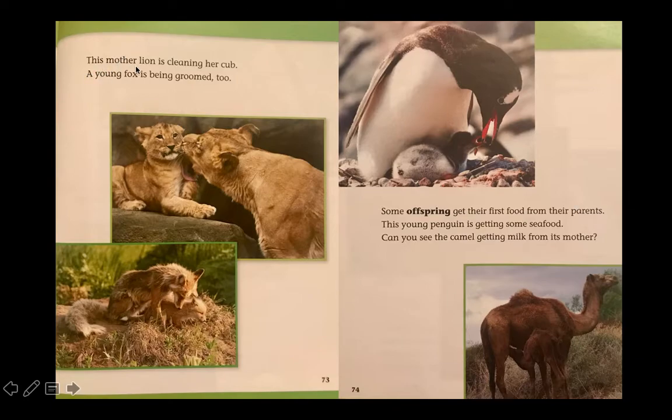It says, this mother lion is cleaning her cub. A young fox can be groomed too. Some offspring get their first food from their parents. This young penguin is getting some seafood. Can you see the camel getting milk from its mother? Looking at the photograph, I can see that. I can also see the lion cleaning her cub, and I can see the young fox being groomed too. What I'm confused about is this word. Can somebody find the word I'm confused by?